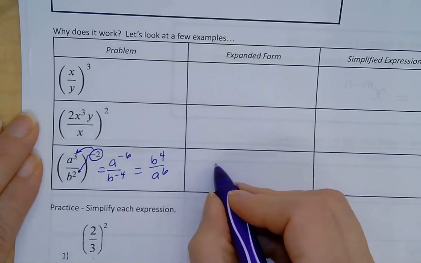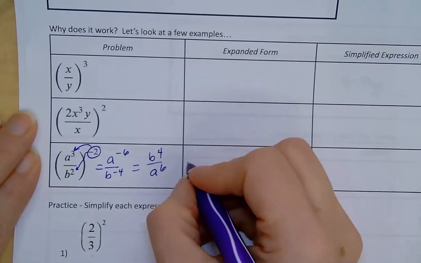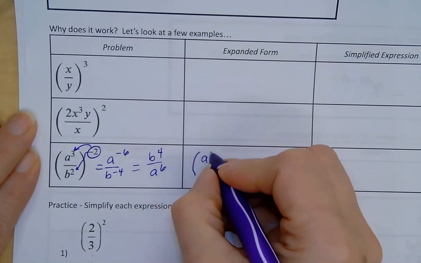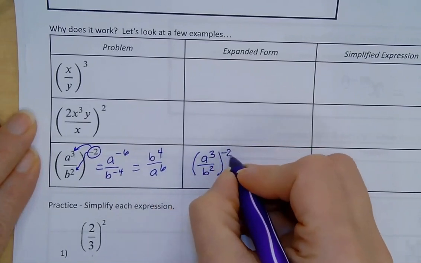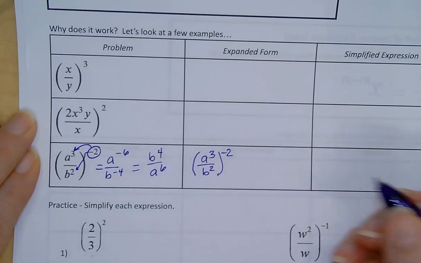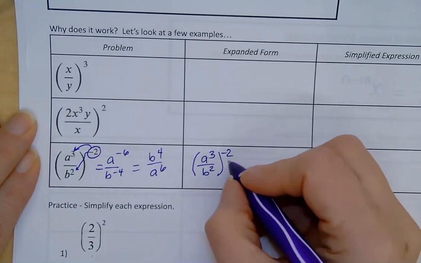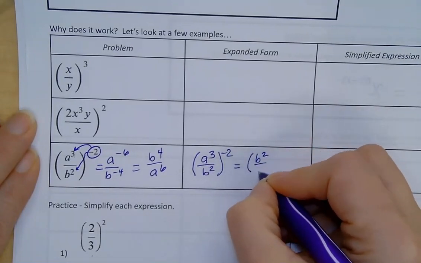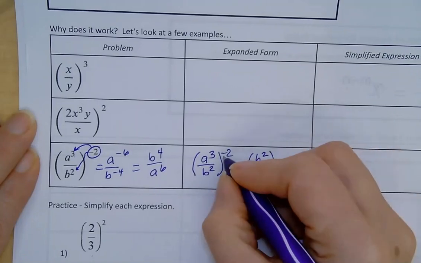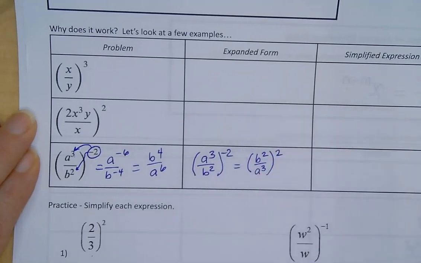I'm going to pause here and not really do expanded form, but I want to show you a shortcut that you can use when you have a negative exponent outside of a fraction. You can take the reciprocal of that fraction that's in the parentheses. We're going to flip it upside down, and if I flip it upside down, I get to change my outer exponent and make it positive.